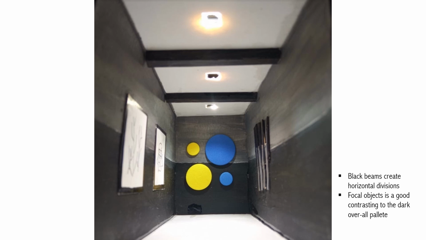And one good thing also is how the focal object is a good contrast to the dark overall palette. There are paintings on the left side and on the right side, there are wall installations, but they're all in black and white neutrals. But the focal object on the end side of the wall is a sharp contrast.